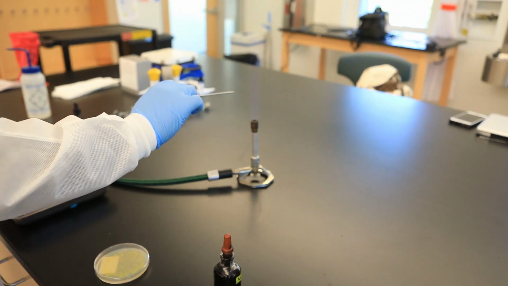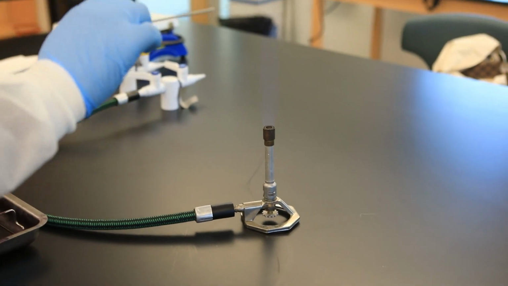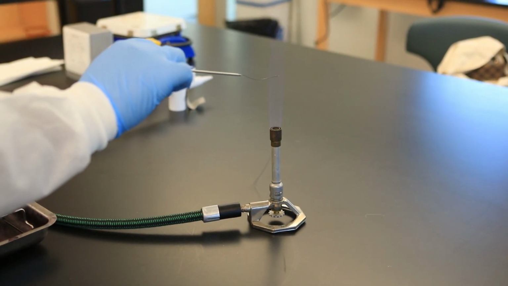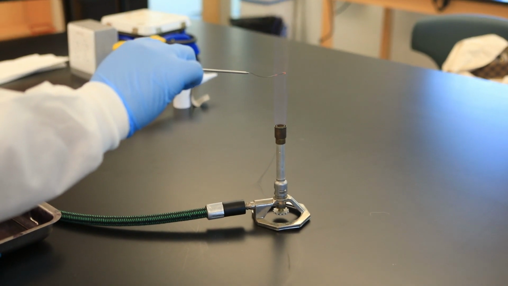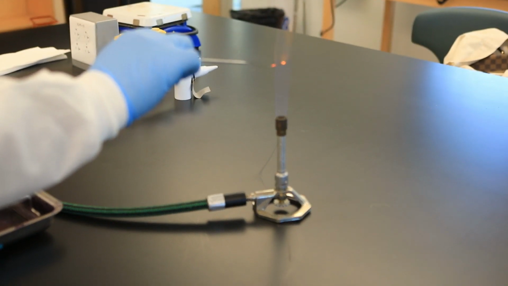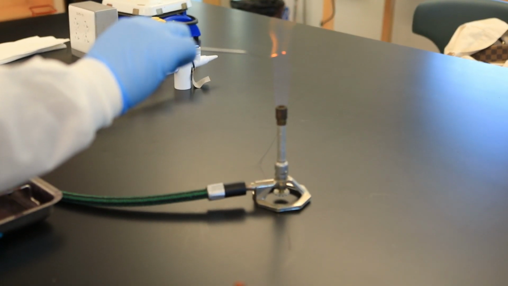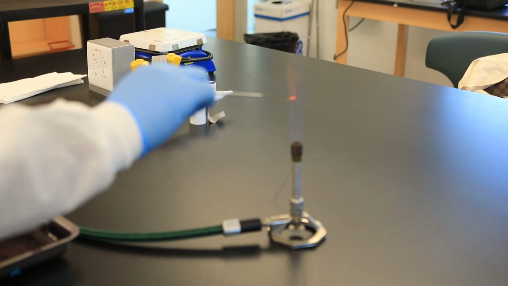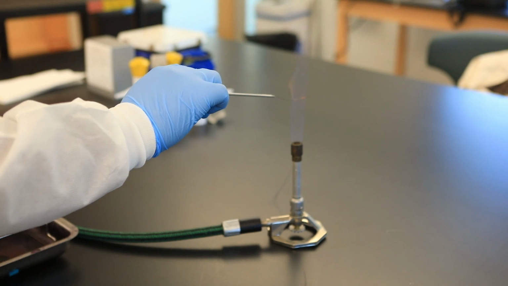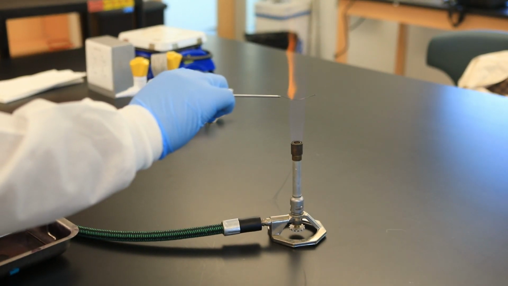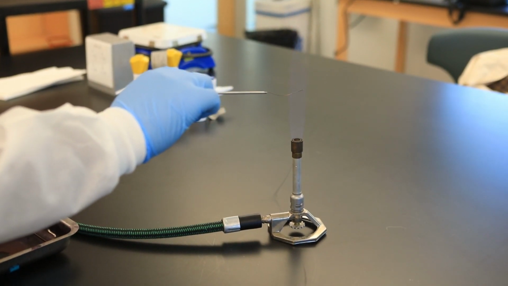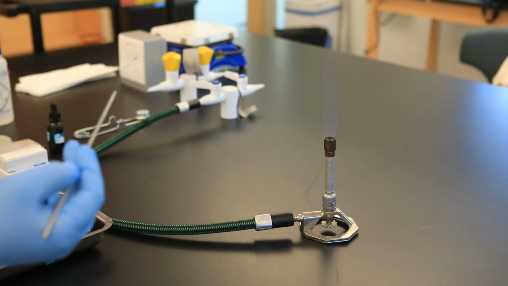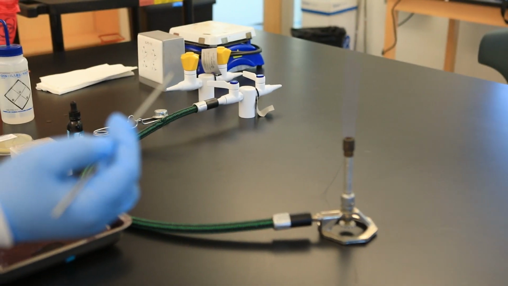So remember, this is not the most perfect flame because you should see 2 cones, but either way, I sterilize my inoculation loop. And what do you want to do? You want to see that it glows, right? So it turns orange. And you not only want to sterilize the loop, you have to sterilize the wire as well, right? Because we're trying to prevent contamination, we're trying to prevent cross-contamination, okay?